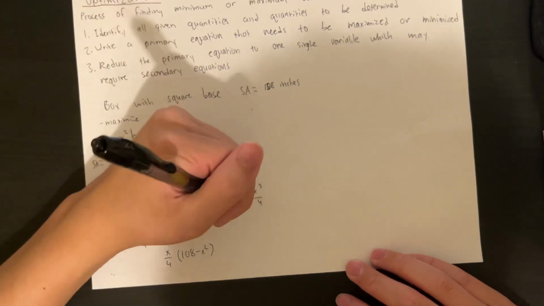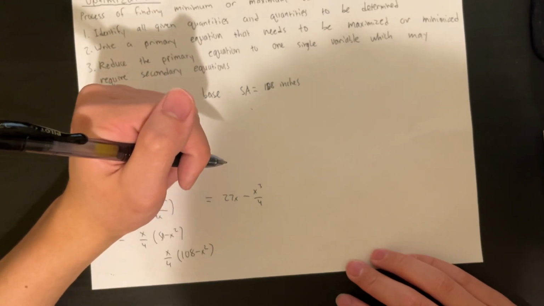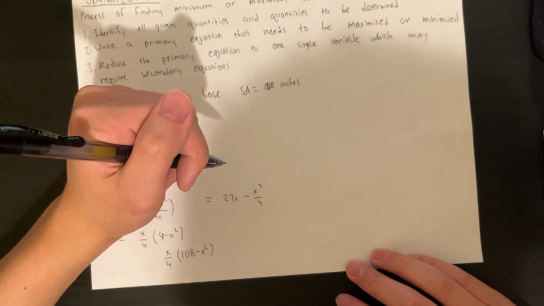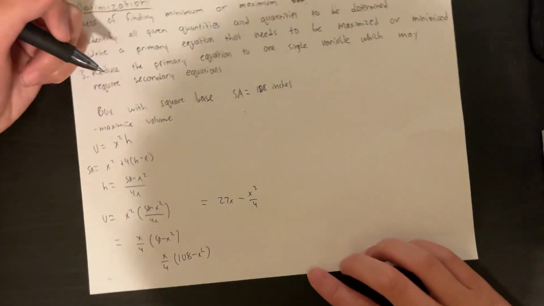Or sorry, we'll just solve for x. Oh yeah, well, no, we will differentiate and then find x.